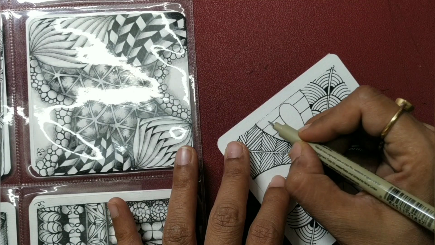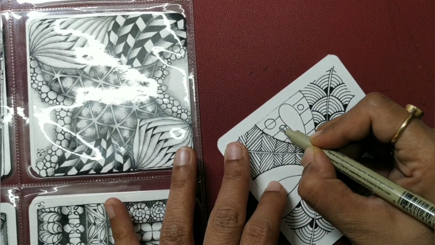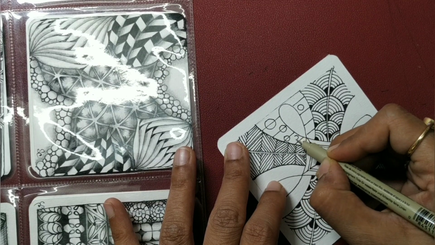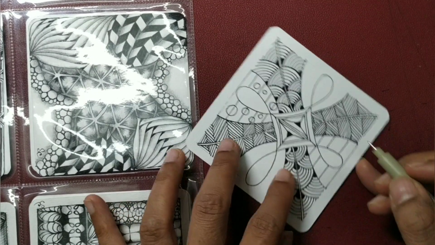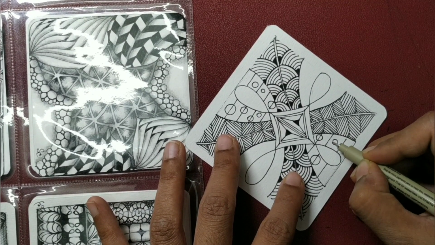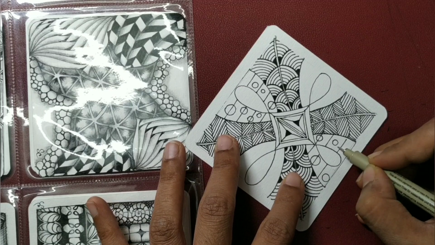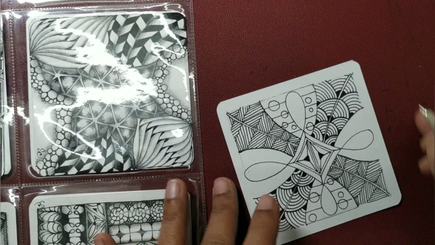And then I'm probably going to go with a tangle called Struggles. It's a Zentangle original. It is not a fragment, but you can always use it as a fragment.